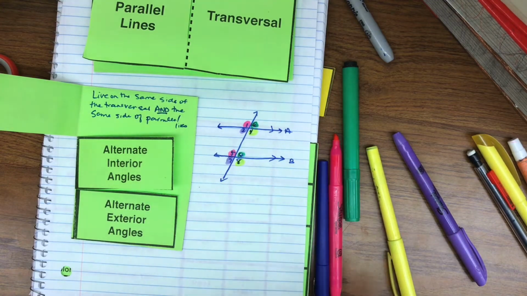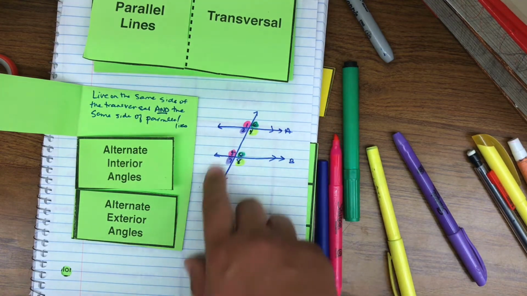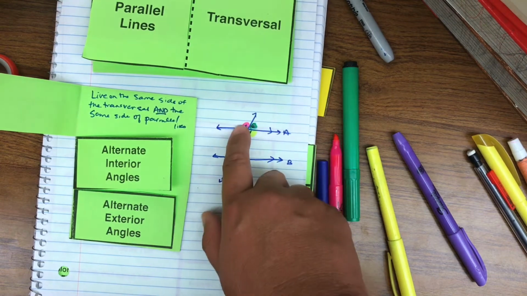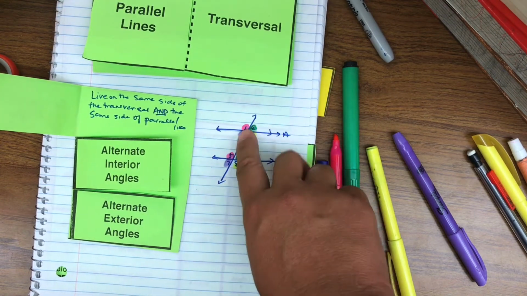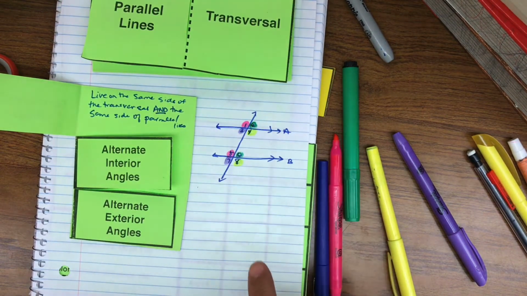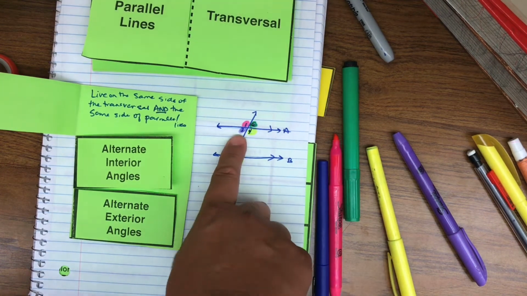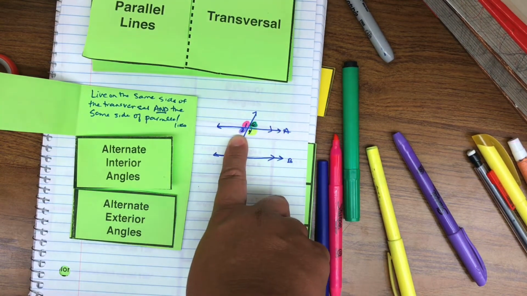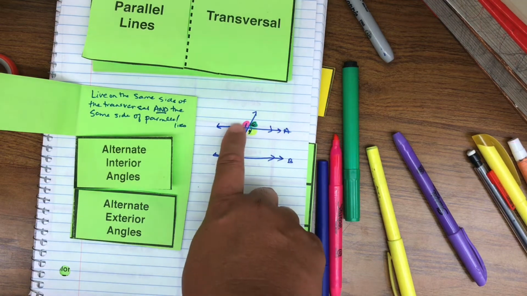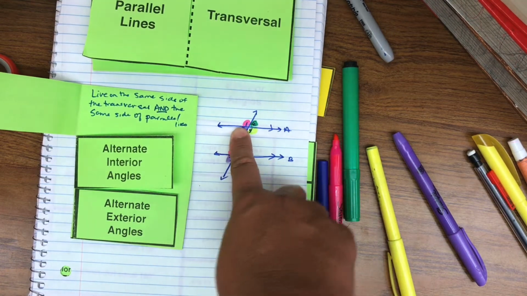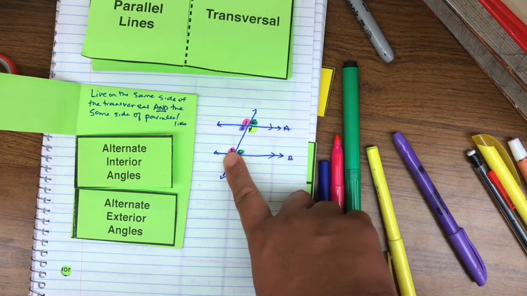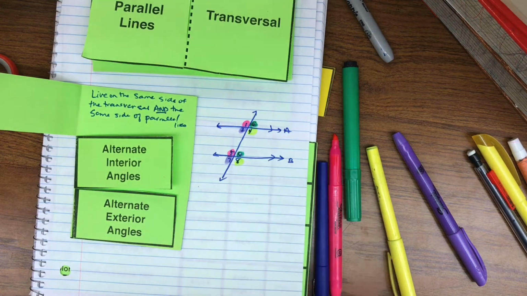This is so going to come in handy because a lot of times they are going to give you the angle number. They might ask us, if angle 1 is 110 degrees, find the measure for angle 5.